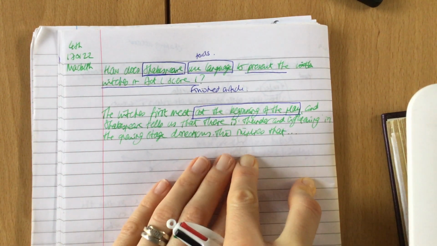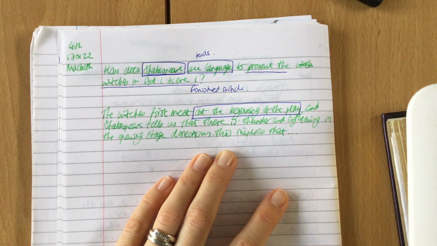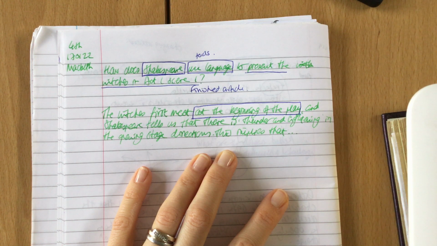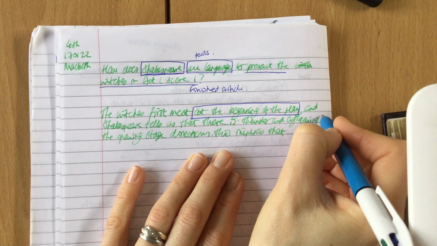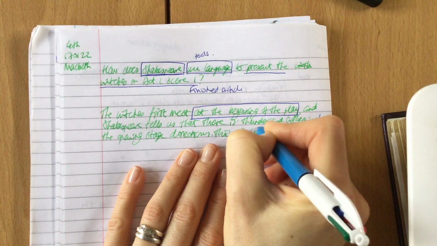The witches first meet at the beginning of the play. And Shakespeare tells us that there is thunder, lightning and rain in the opening stage directions. Go on. Well, thunder and lightning, because he's made it really quite dark and secretive. That's another choice. Good.